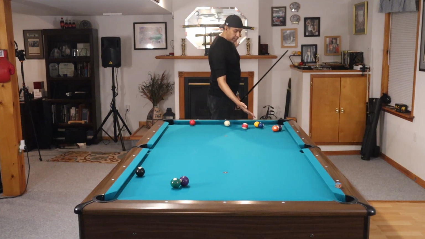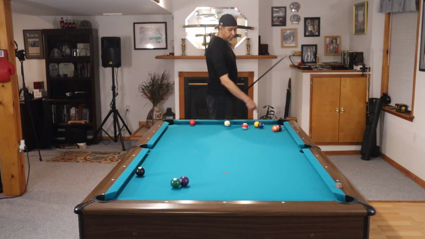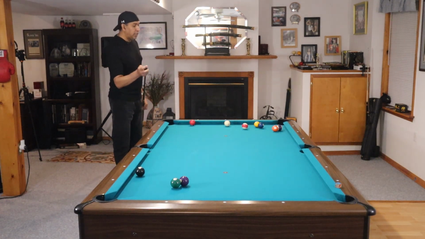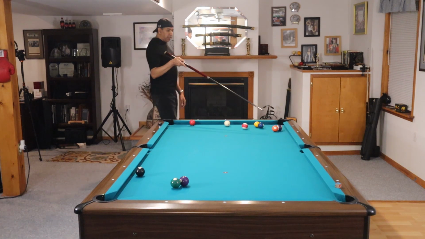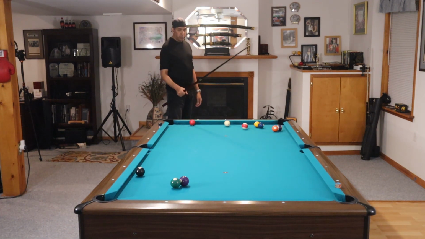The one ball is going to go there if I just hit it from here. That's why I have my cue ball over here. The only issue that I have is if I hit this properly, I'll go almost right into the 5, which should send it near the middle of the table.